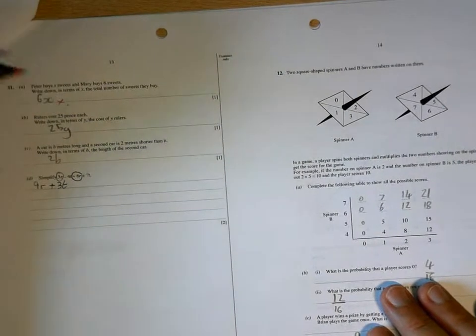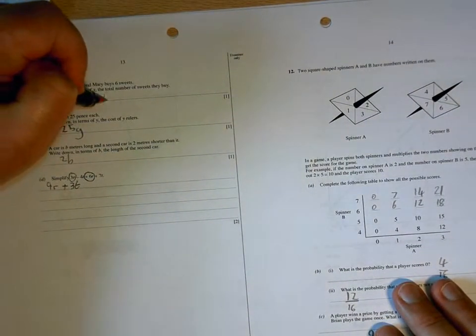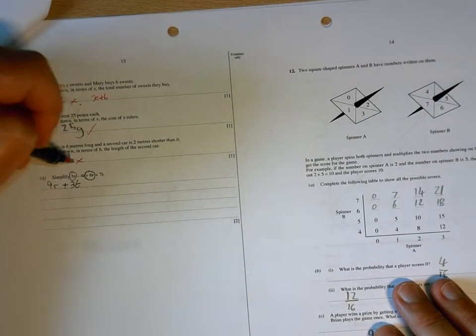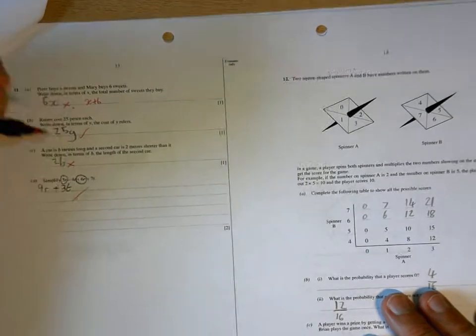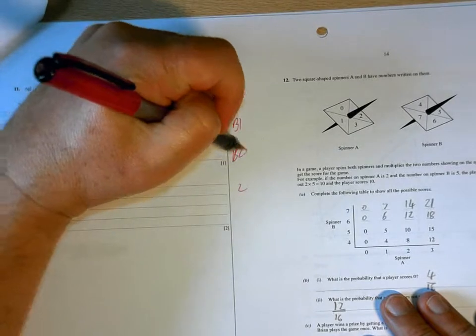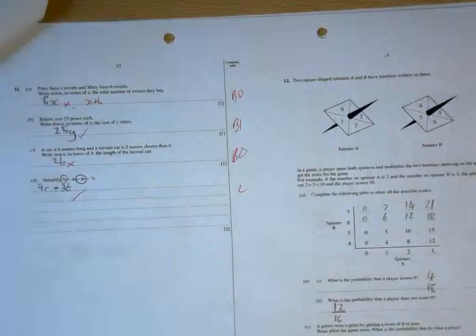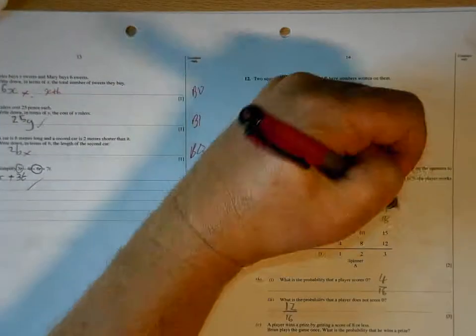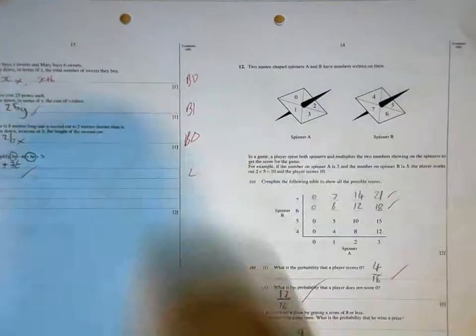That isn't x plus 6x, it's x plus 6. That is correct. That is wrong. That is correct. Now we'll be doing questions like that this week, so hopefully you'll be able to get your head around that a bit better. That's correct, that's correct, that's correct.